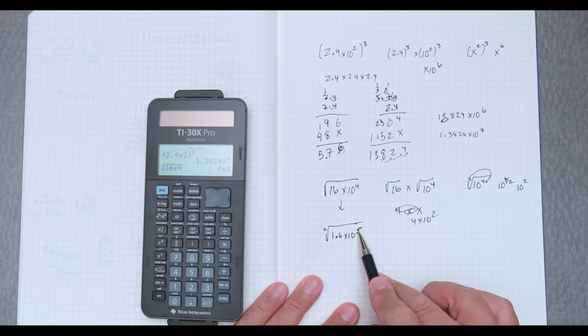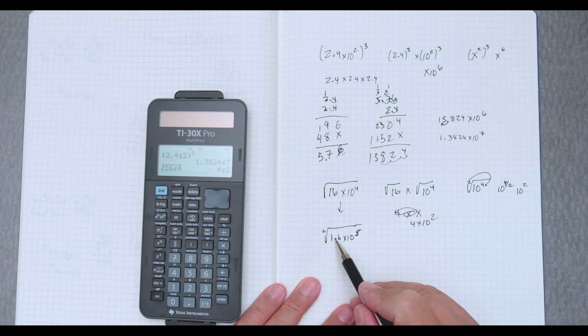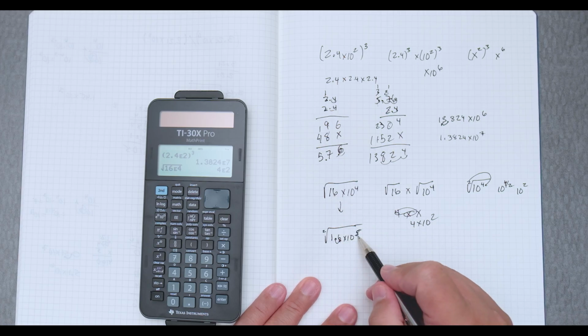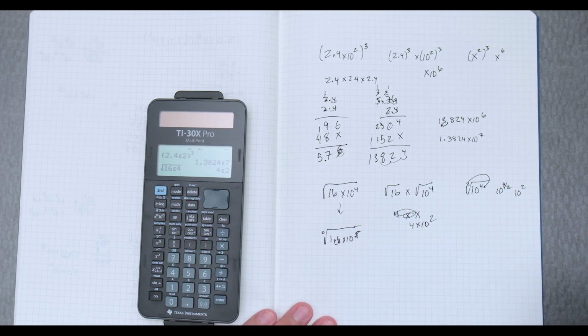When we change the 5 to a 4, then this would have changed to a 16. Because if I make this number bigger, to make it 16, I have to make this number smaller. So it's a strategy, especially if you're doing this by hand.